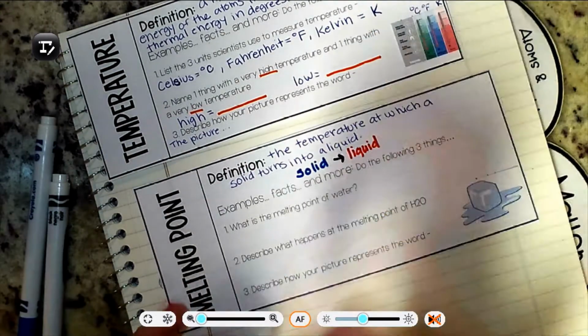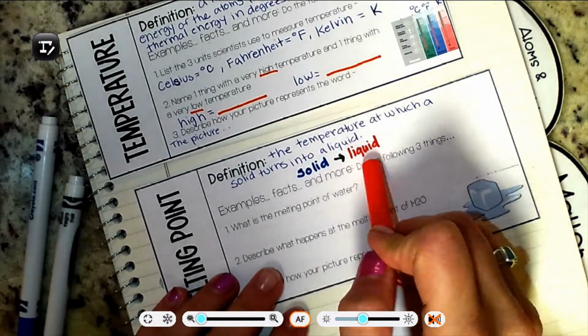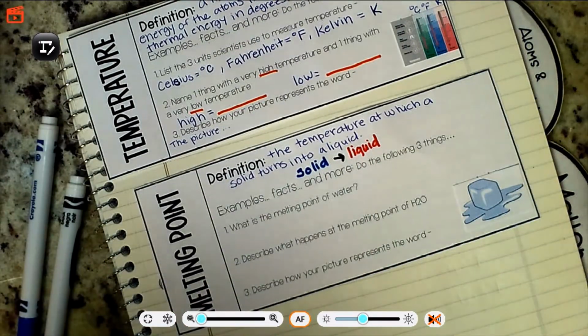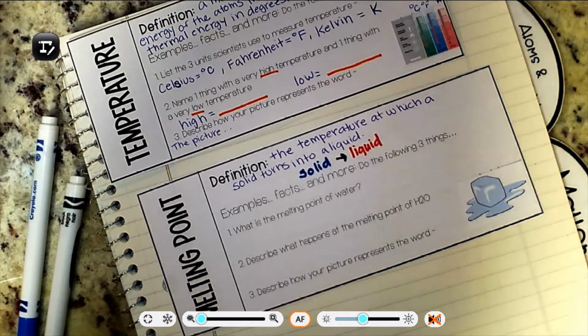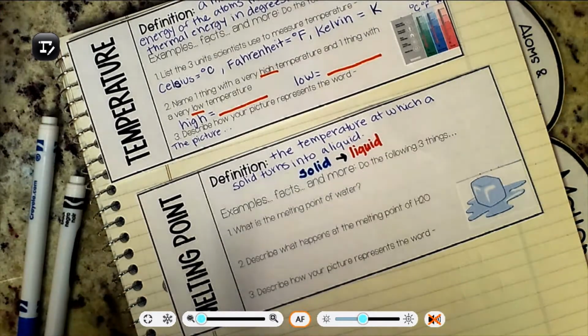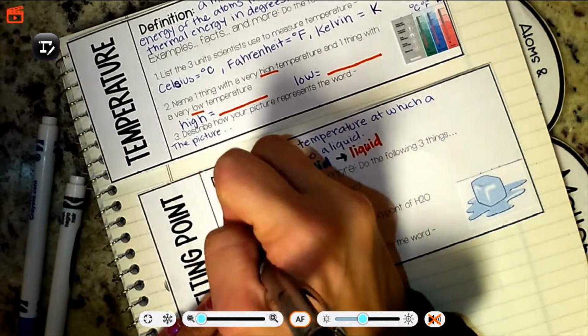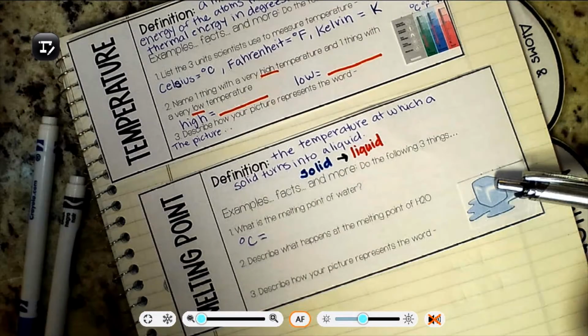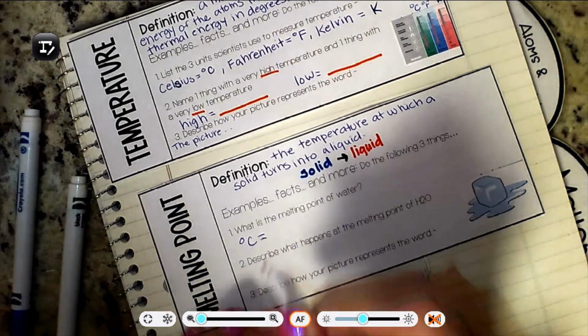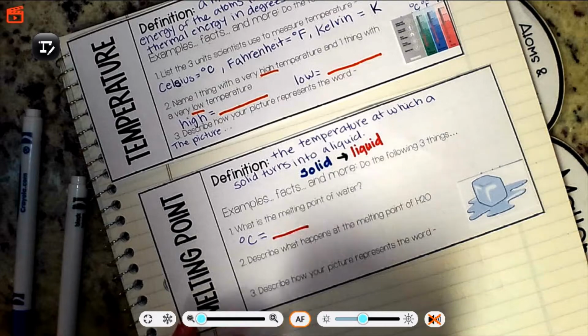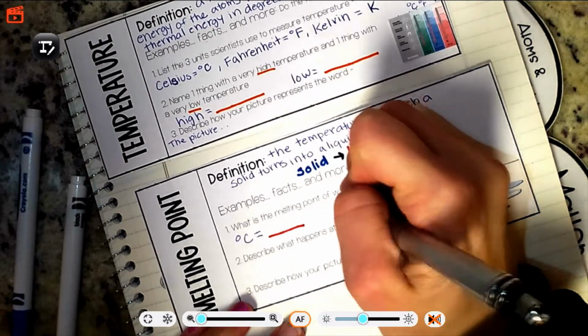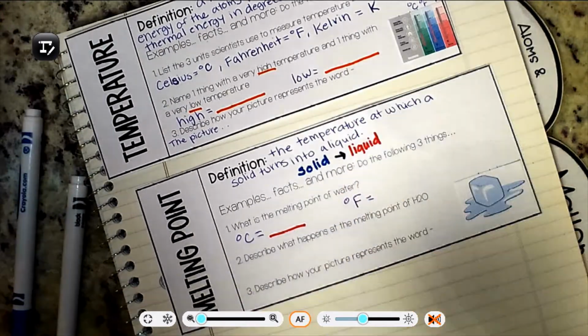So I wrote those in blue and red because it goes from the colder thing to the warmer thing. So what is the melting point of water? So in degrees Celsius, it is one thing. And in degrees Fahrenheit, it is one thing.